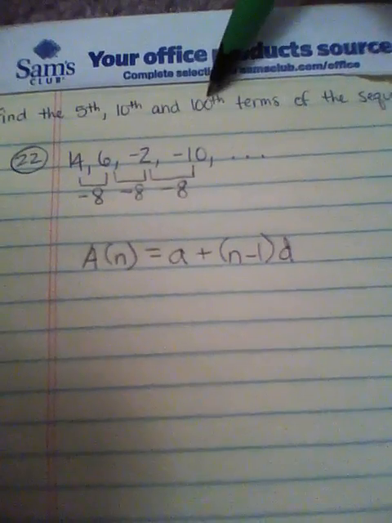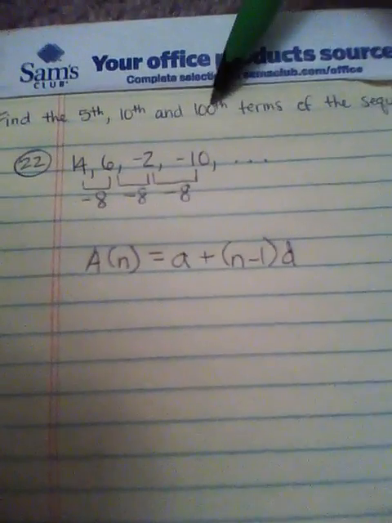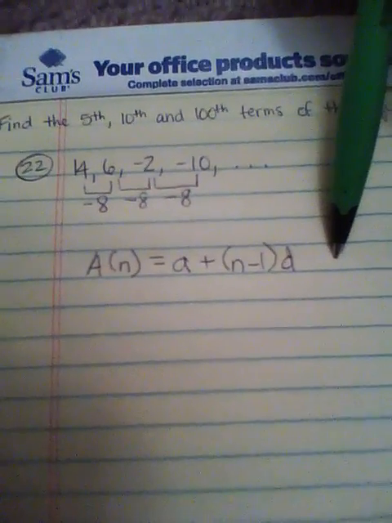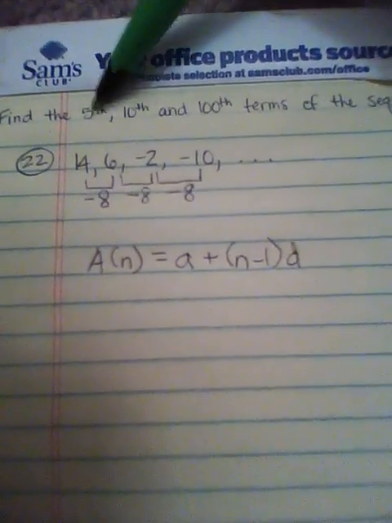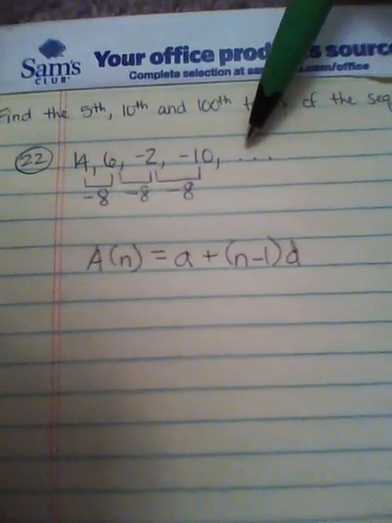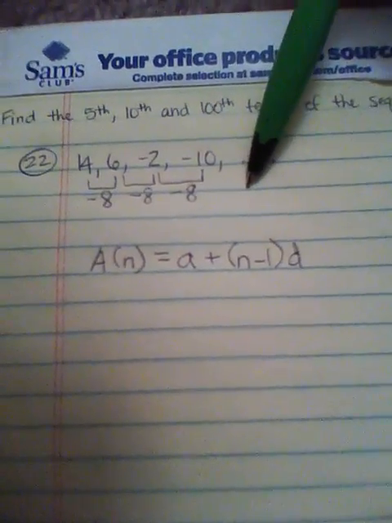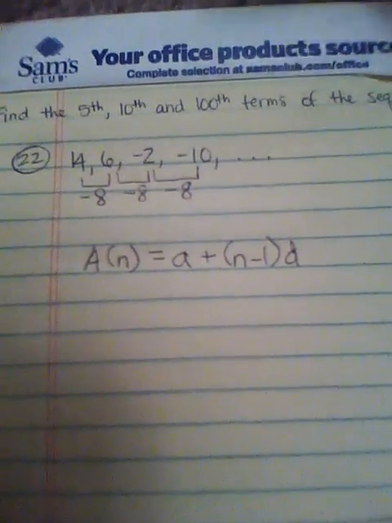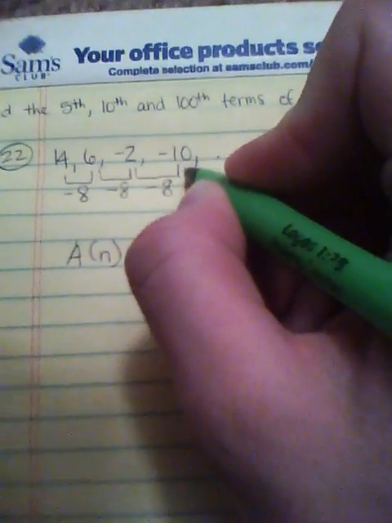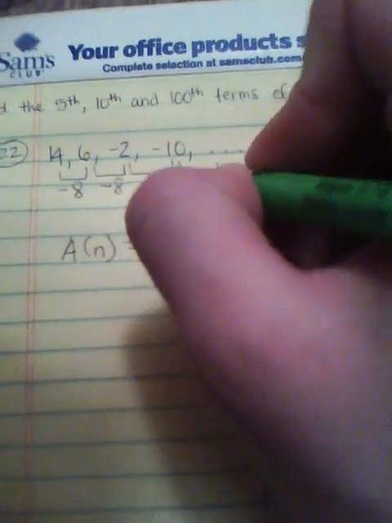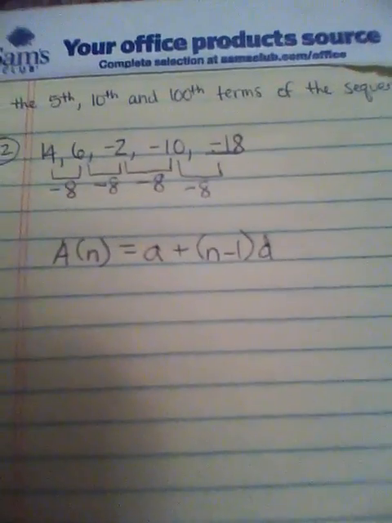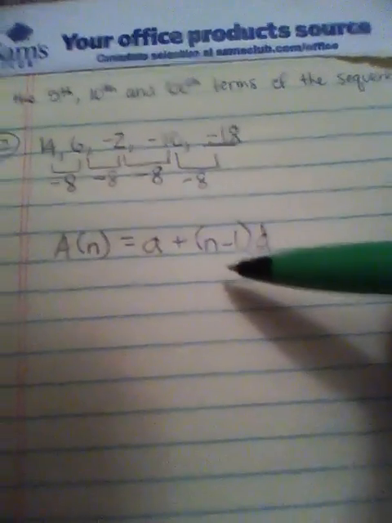And that'll give us any term in our sequence. So instead of subtracting 8 100 times, we can just plug in our numbers into our equation here. We can find the 5th term by using our equation to make sure it works. We can also find it right here. We would just need to subtract 8 from -10 in order to get -18. So our 5th term here would be -18.